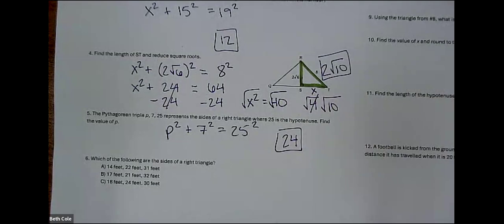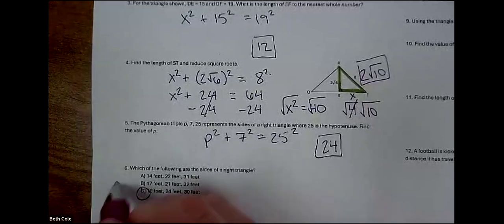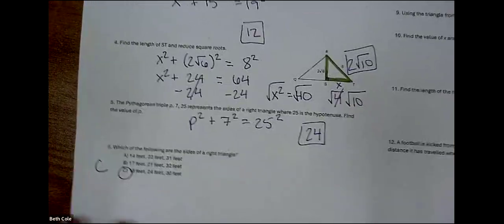Now for this next one, it's which of the following is going to work to be a right triangle. So listen, on your test, you're going to have to test choice A and see if it works. Test choice B and see if it works. Do you get what I'm saying? You're going to have to test each one of them to see if it works. But for the sake of time right now, I'm going to tell you the answer is C, and I'm going to show you how to test it.